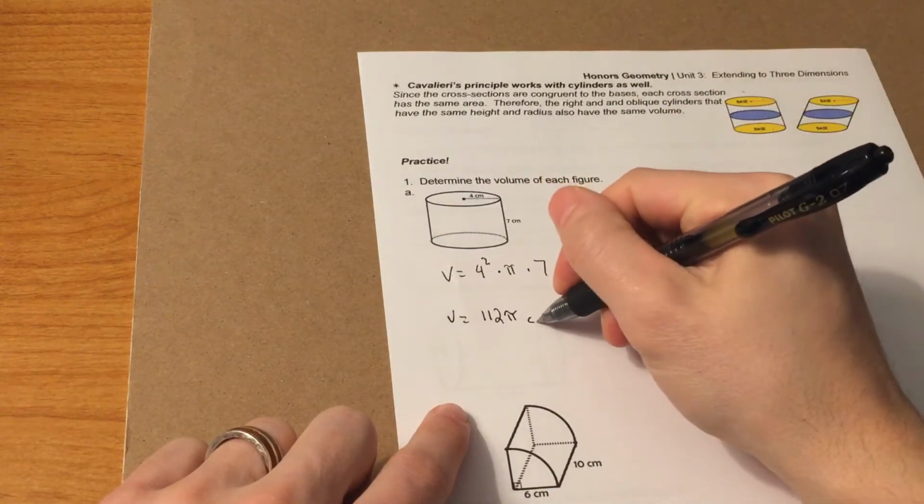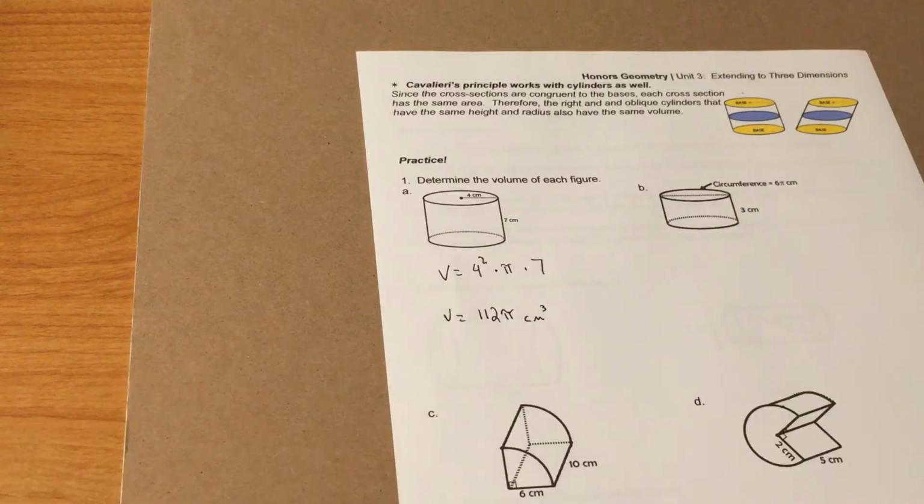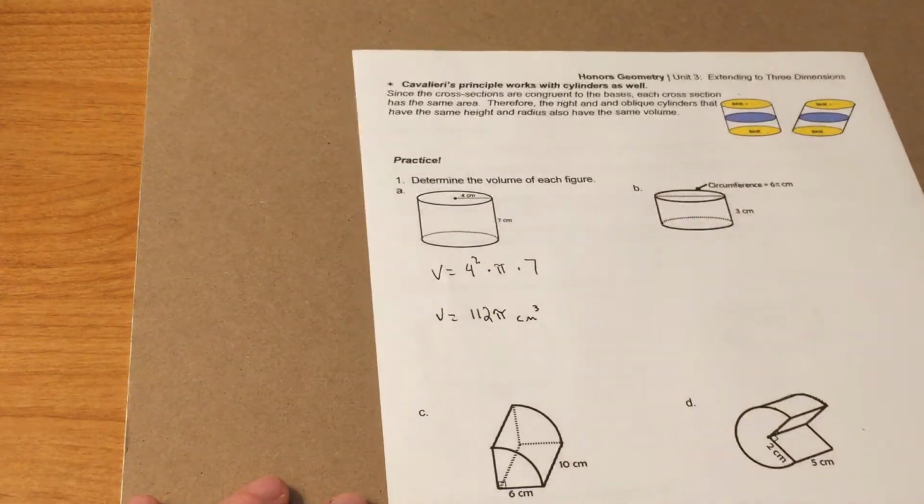And we should throw on some units on there as well. So centimeters cubed for volume. Now, B, as well as C and D, requires a little extra work here. It won't always be as straightforward as this first example.